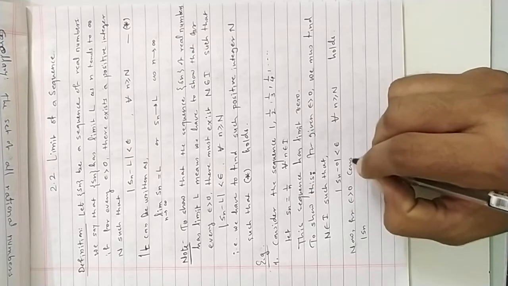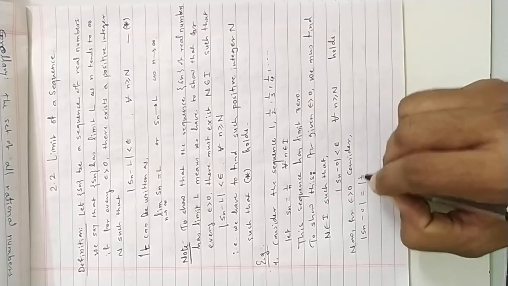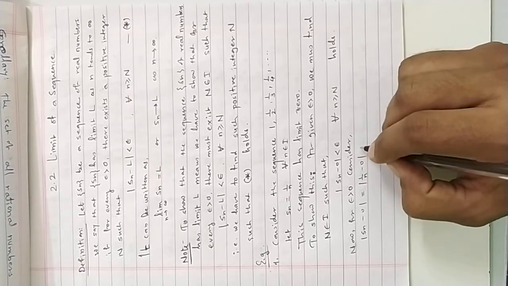Consider this Sn minus 0, which is 1/n minus 0, that is 1/n. We want this quantity to be less than epsilon for all n greater than or equal to N. So we have to find the value of N for which the statement is true, right? So 1/n should be less than epsilon for all n greater than or equal to N.